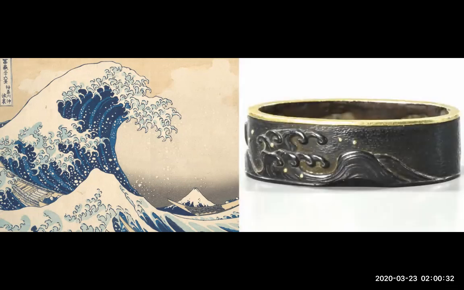Take this piece of a sword. This is a part of a sword, for example, right? It is also decorated with a wave. So this ironwork design allows one to literally hold a wave in one's hand, right? You can hold it in your hand.